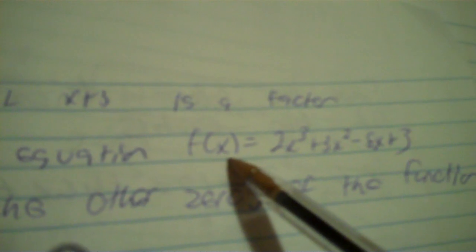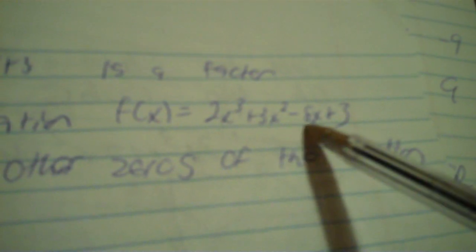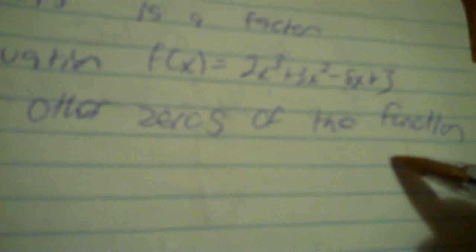Okay, now, next 2 problems. This one's a little bit different, but it works the same way. It's the same exact process, just written differently with different phrases. Given that x plus 3 is a factor of the function f of x equals 2x to the third plus 3x to the second minus 8x plus 3, find the other zeros of the function. Now, finding zeros of a function is the same as having that equal to 0. It means the function equals 0. So there are 3 solutions.